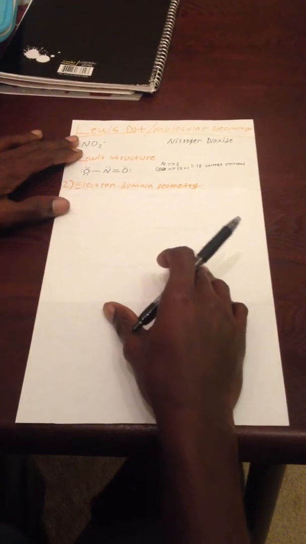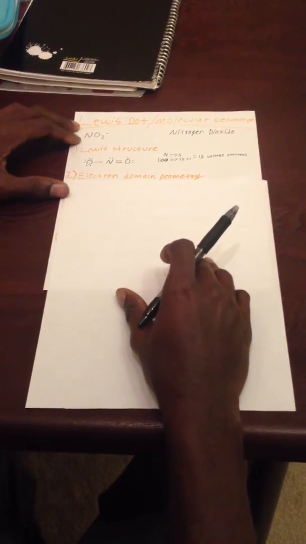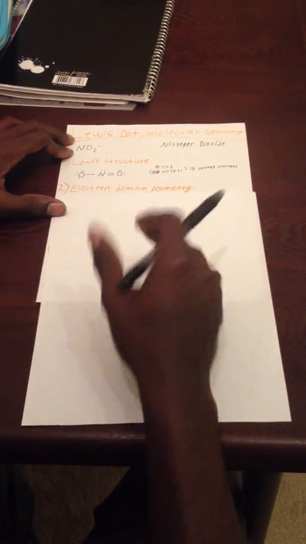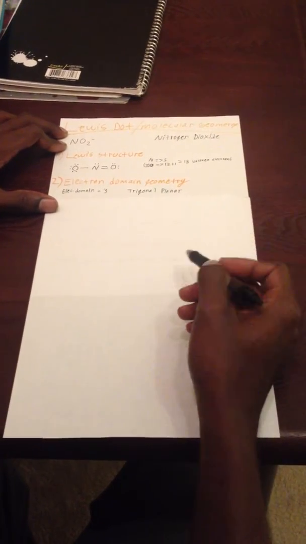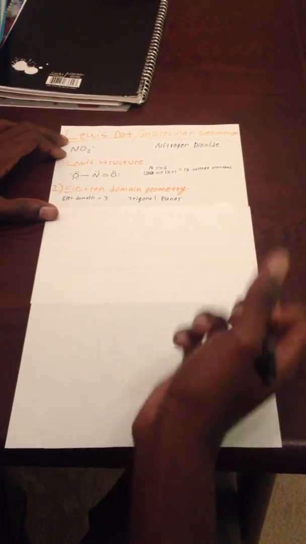From that, we can determine electron domain geometry, which is determined by the number of bonds that are in your actual Lewis structure. So from our Lewis structure, we have 3 bonds. Since we have 3, that equates to a trigonal planar domain.